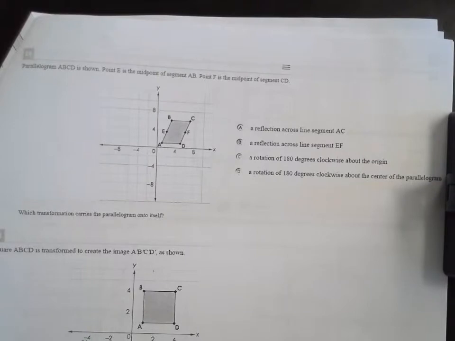Okay, parallelogram shown. Point E is the midpoint and point F is the midpoint. What transformation carries the parallelogram onto itself? What's it mean by onto itself? Like whatever you do to transform it goes back. And exactly, it looks exactly the same, okay?